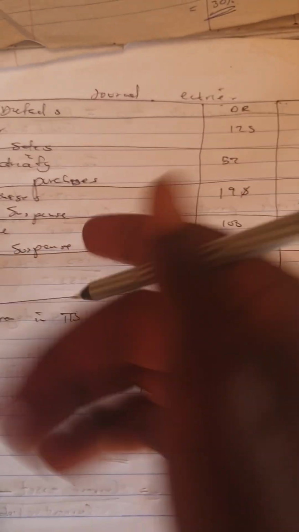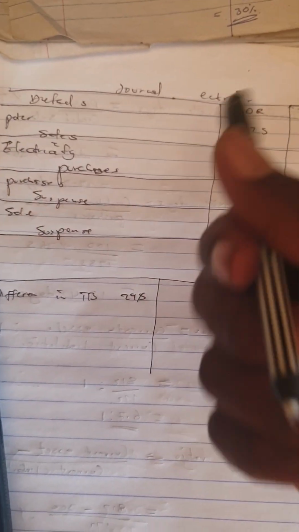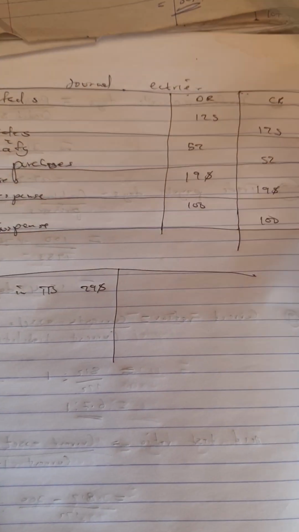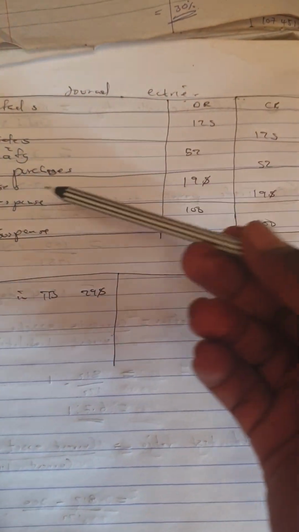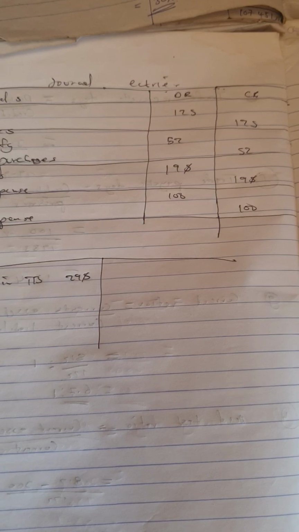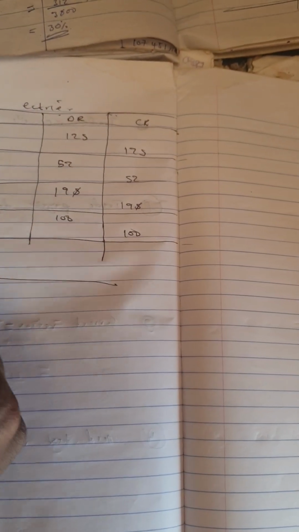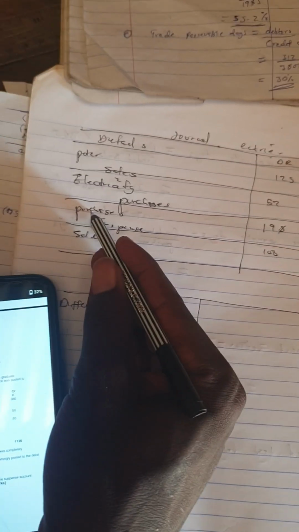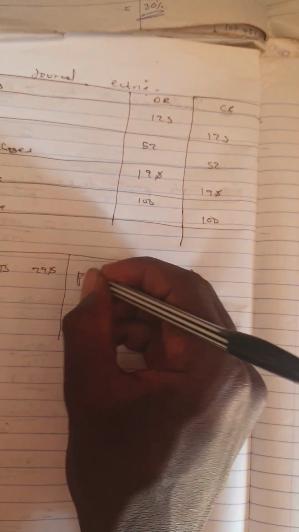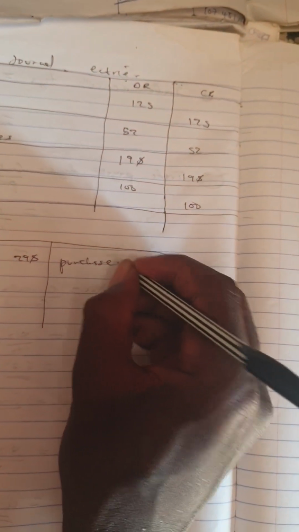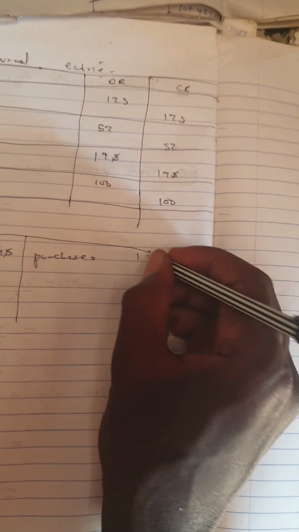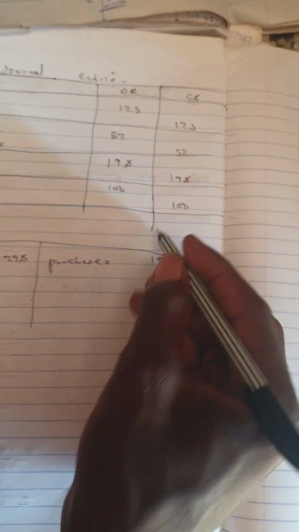In our case, on the first entry we don't have any suspense involved. Second, we don't have any suspense involved except for adjustment 3. So in adjustment 3, there is a suspense account. Since suspense is on the credit side, we're going to put it on the credit side, but in the name of the other account, which is purchases. So we write purchases on the credit side. This is 198, this figure.